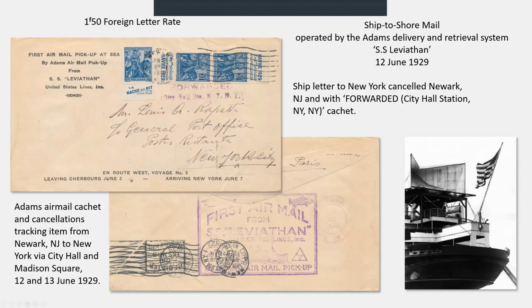Again, we've got three stamps here, paying the overseas letter rate, and this is an example of one on a ship-to-shore mail cover. Now, in 1929, Dr. Lyle Adams devised a means to deliver and pick up mail from a ship using a light aircraft, and the principle was to have a hook dangling from the plane, which would engage in a large loop held by steel tubing on the deck of the SS Leviathan, to which was attached the bag of outgoing mail.